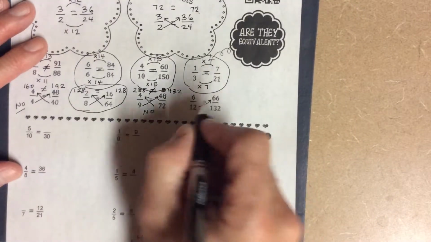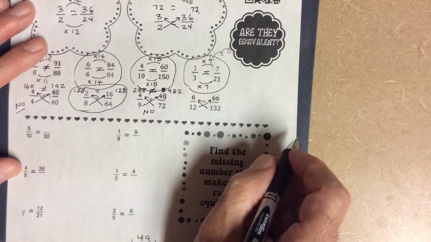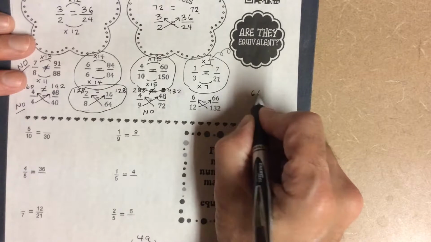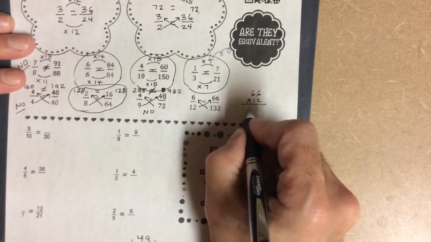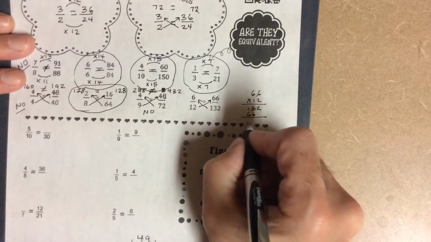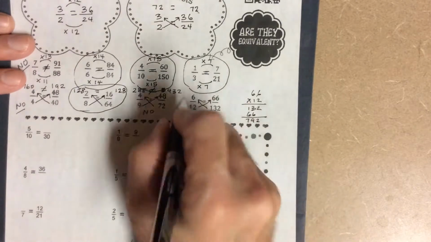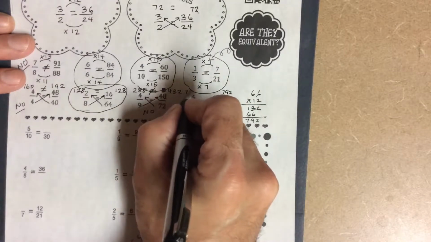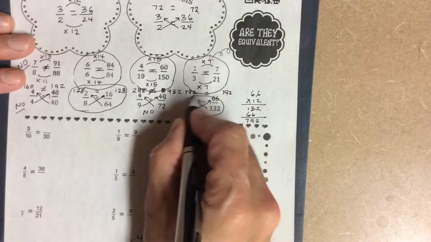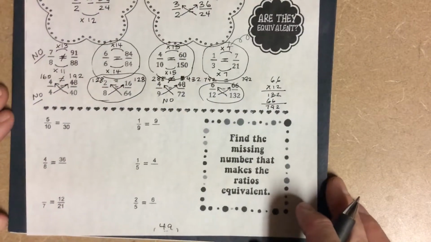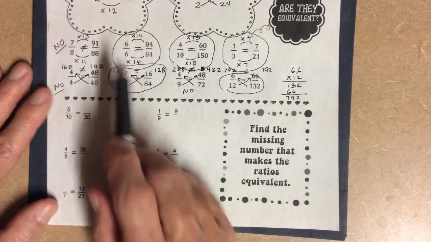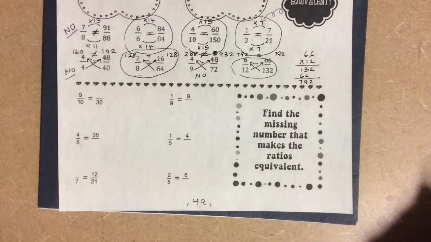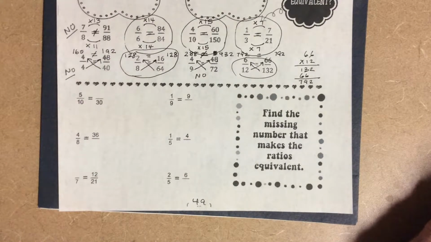How about this one? Again, some pretty huge numbers for Johns. And I happen to know these are equivalent. So let me do some math to the side. I get 792 for this one. And I get 792 for this one as well. So those are equivalent. So both ways work. The benefit to scale factor is the numbers are smaller. The benefit to cross products is when the numbers get really weird, it always works.